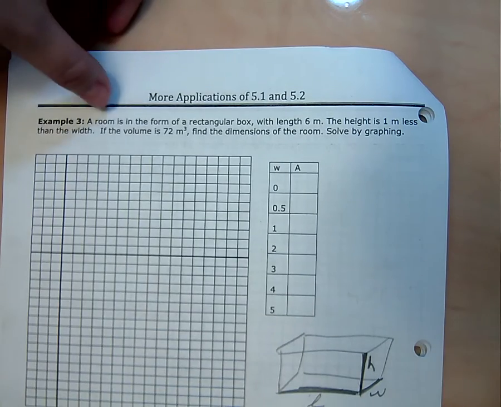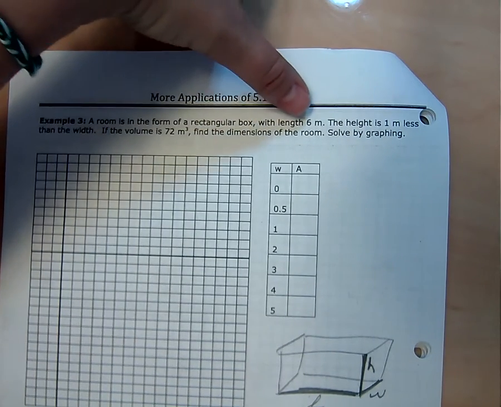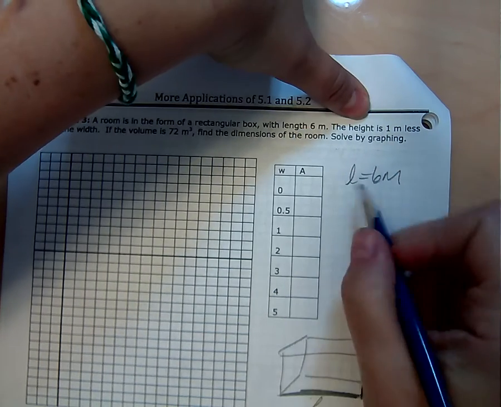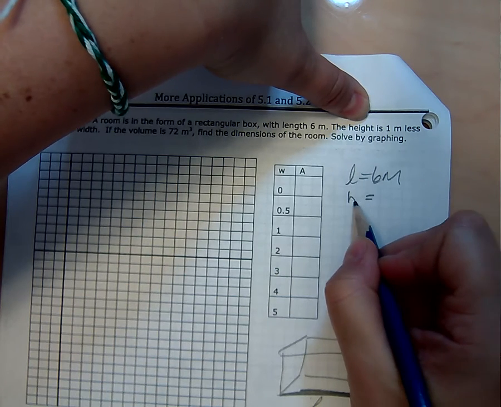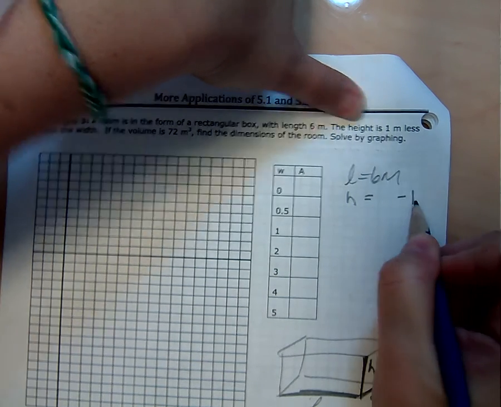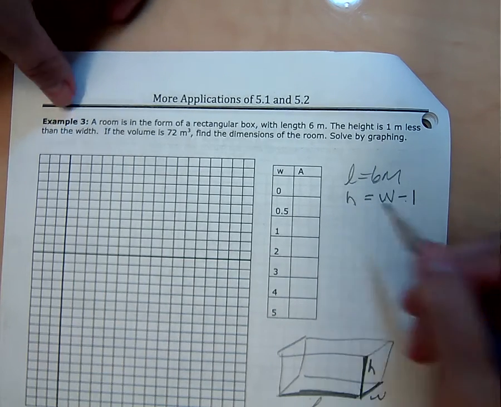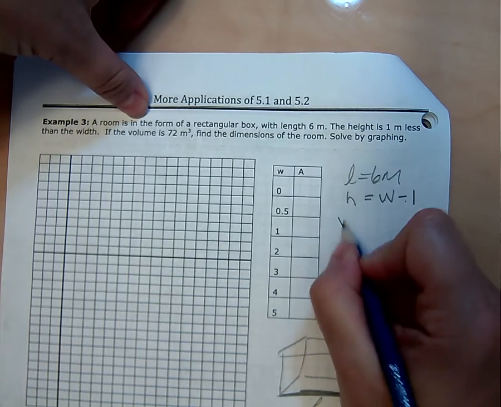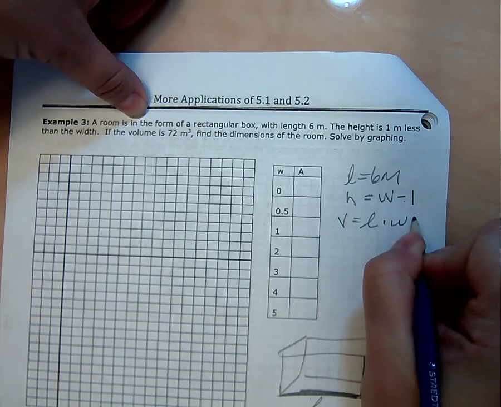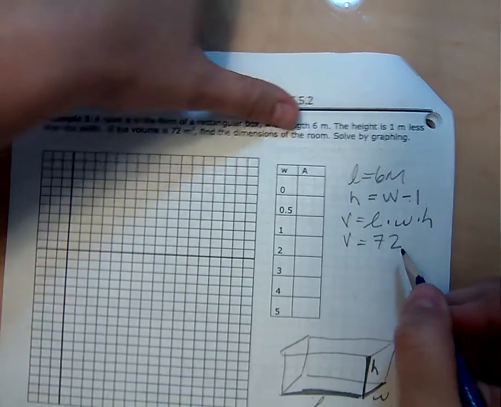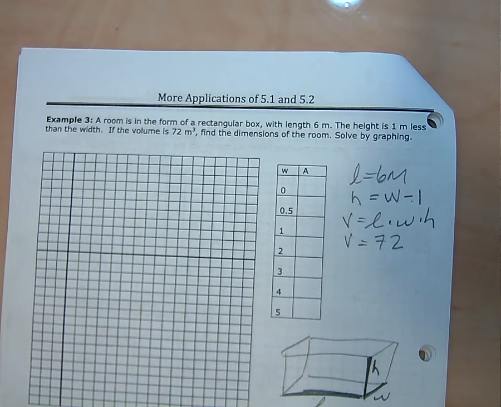So here I've got a room is in the form of a rectangular box. The length is 6 meters. So we've got length is 6 meters. The height is 1 less than the width. So the width less 1 is the height. The volume, which is length times width times height, is also 72. Find the dimensions of the room. So we already know that the length is 6, but we don't know what the width is and we don't know what the height is.